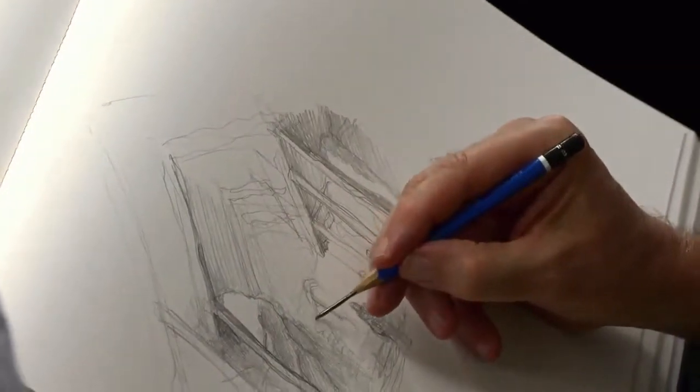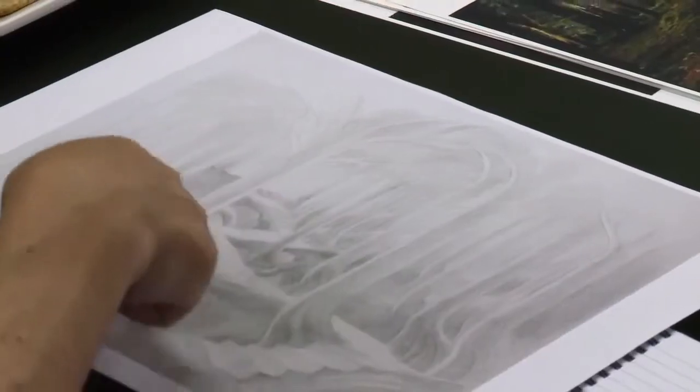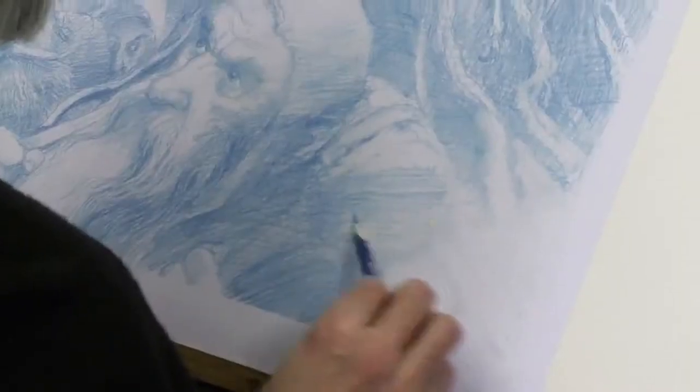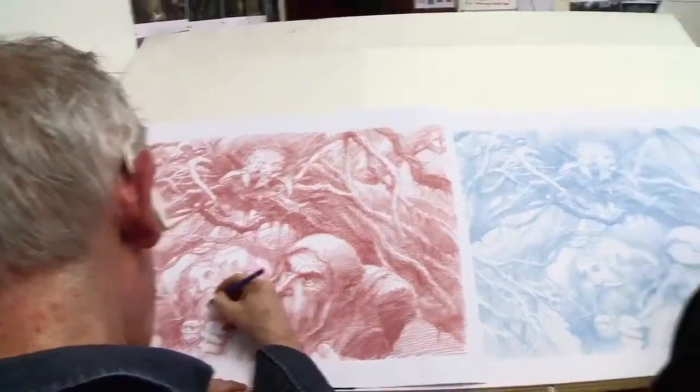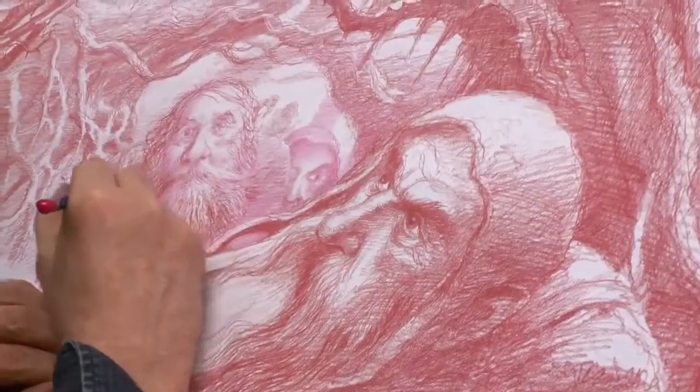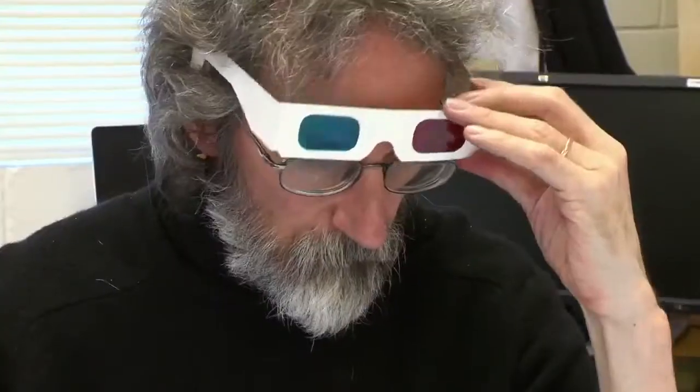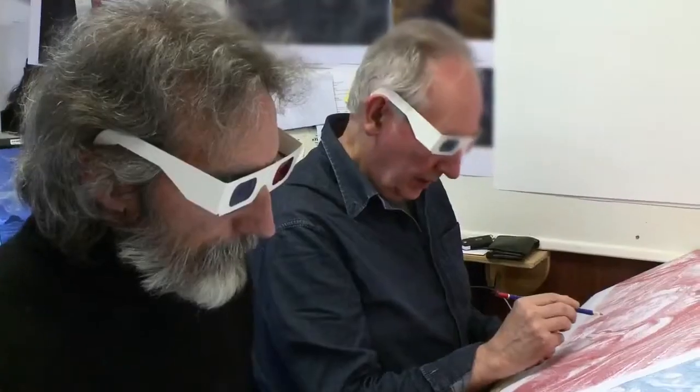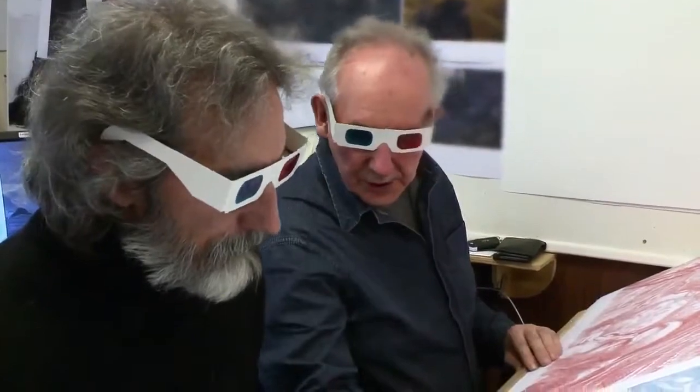But John and I are still working in our time-honoured methods of pencil and charcoal, composing pictures in 2D. And we thought we'd try and come up with some way of actually incorporating a 3D aspect into the way that we were producing the concept art. That might communicate more clearly to Peter and to the other technicians. So what we're doing is two drawings. One is in red, one is in blue, and the 3D glasses have a red lens and a blue lens, one for each eye. Don't go too heavy.